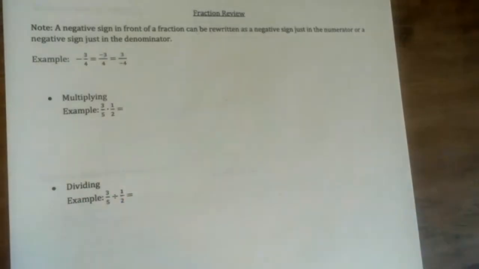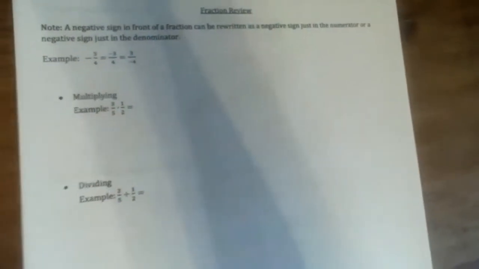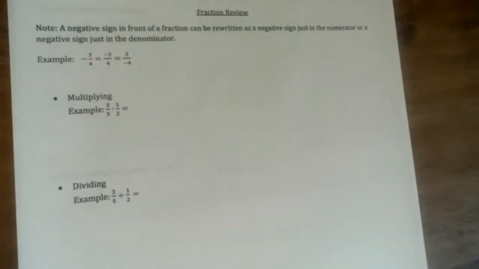So fraction review. We're going to add fractions to the mix, and I know everyone loves fractions. Let's go ahead and do a quick fraction review so that we will all start off on the same page.